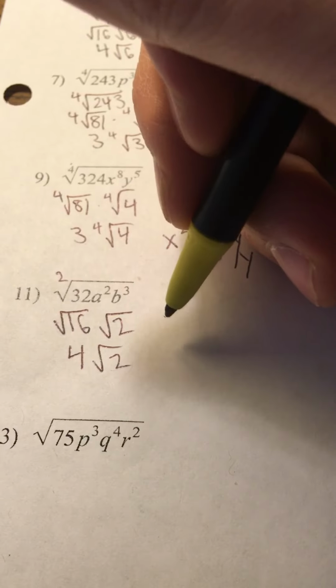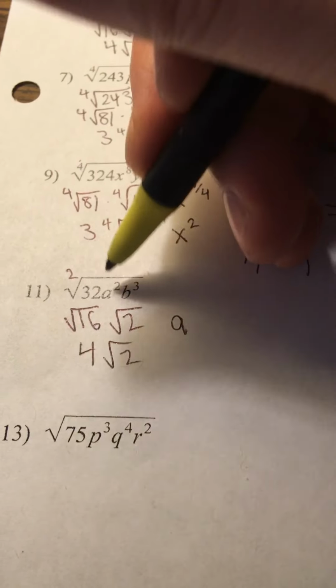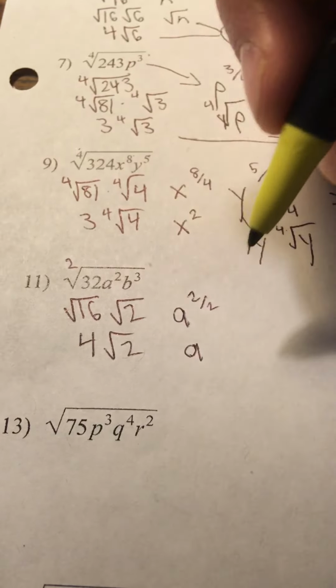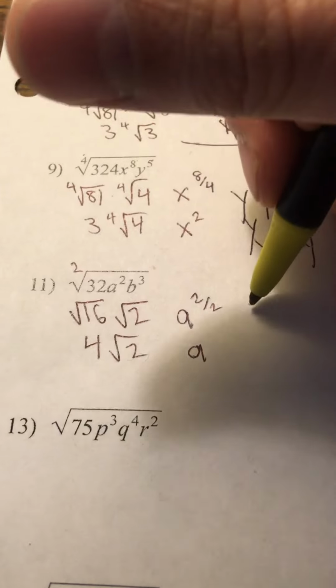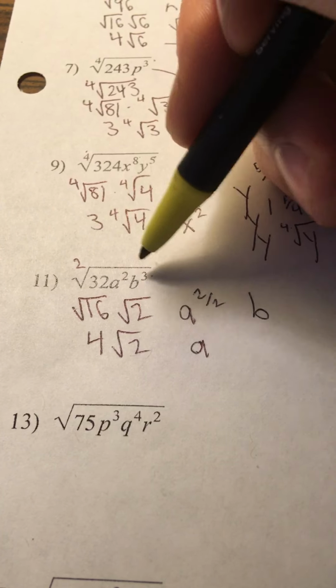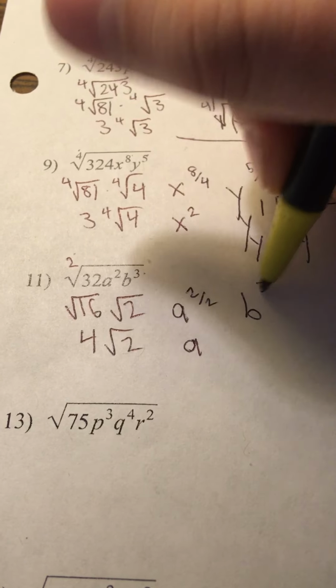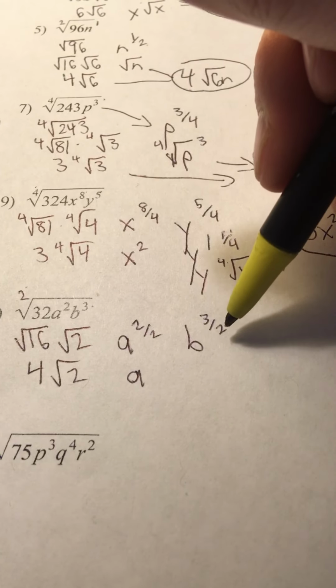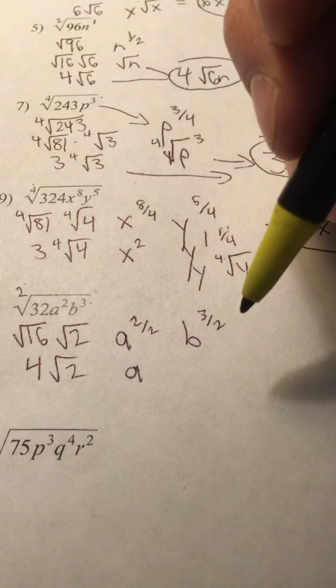So now let's look at the variables. Let's do a. That's going to be a to the 2/2, which is just a to the 1. No root left. And then b to the what over what? 3/2, 3 over 2. Now that is going to be a mixed number. If I divide that, that would be b to the 1 1/2.